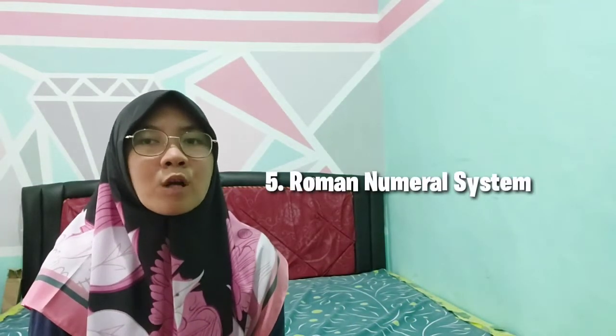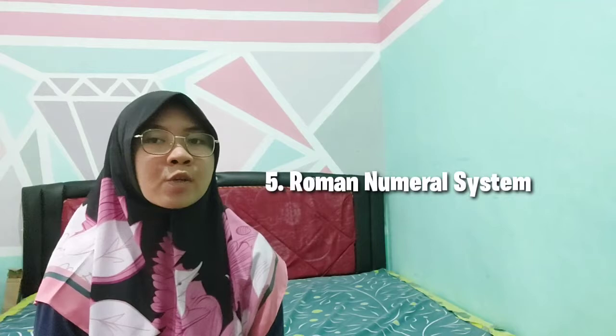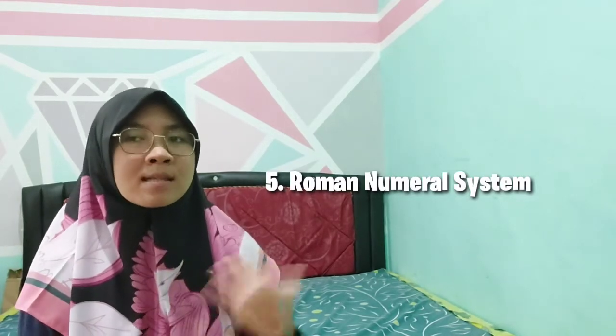Okay, the next one, the Roman numeral system. This Roman numeral system uses base 10. Basically, this Roman system is an addition system and a multiplication system. If the symbols of a number have values that decrease from left to right, then the values of the numbers are added up. Conversely, if a number has a value that increases from left to right, then the value of the number is subtracted. In the case of subtraction, a number is never written more than 2 symbols.